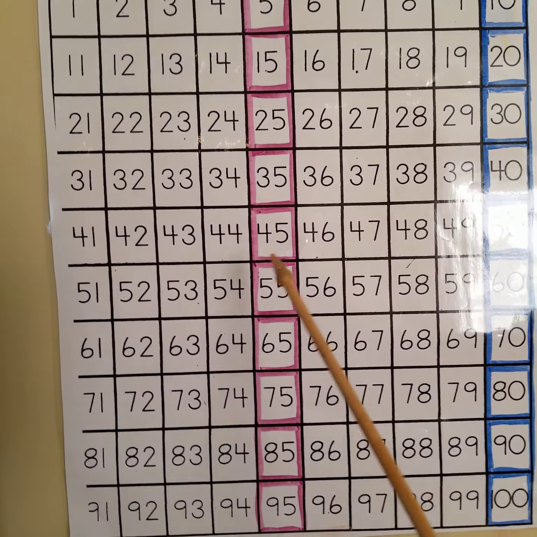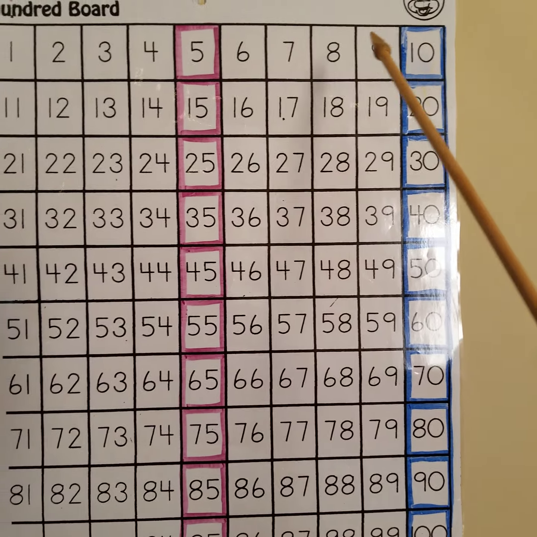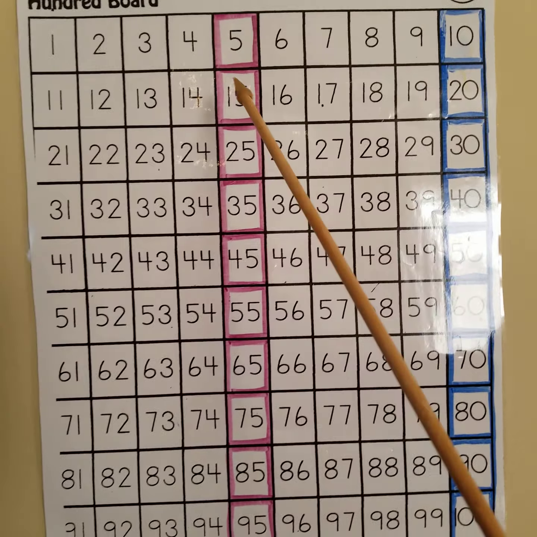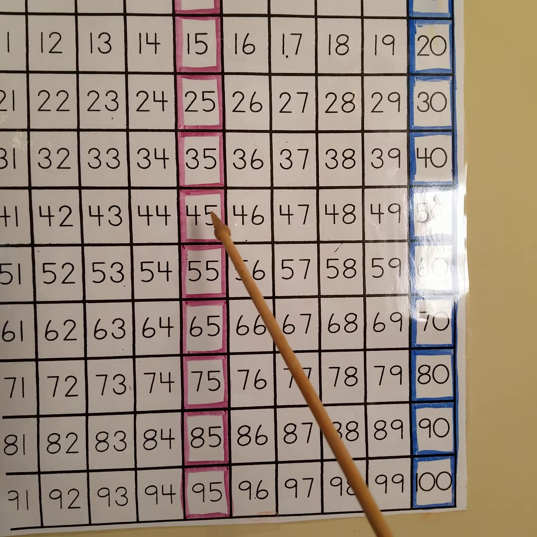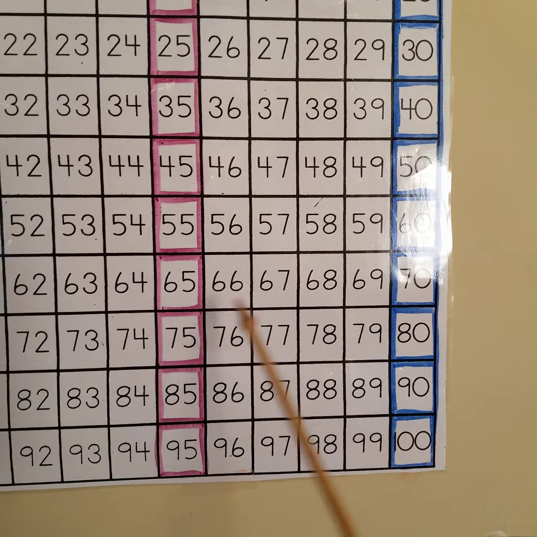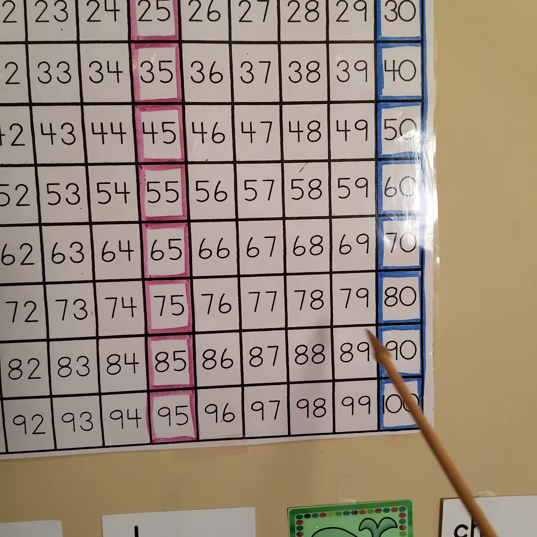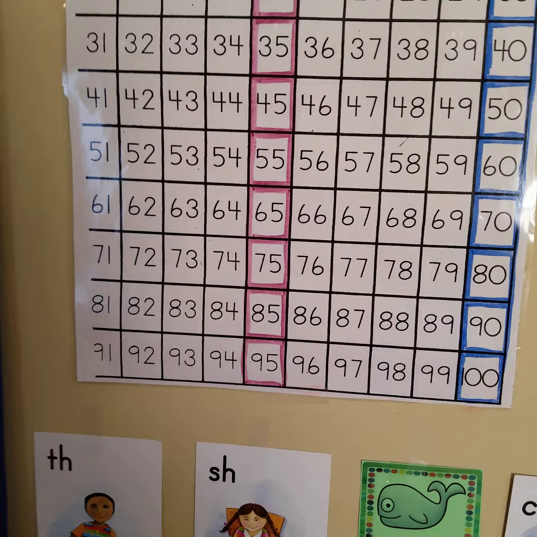Also, we can count by fives. And when we count by fives, we use our pink and our blue numbers. And we start with 5, 10, 15, 20, 25, 30, 35, 40, 45, 50, 55, 60, 65, 70, 75, 80, 85, 90, 95, 100. Great job, boys and girls.